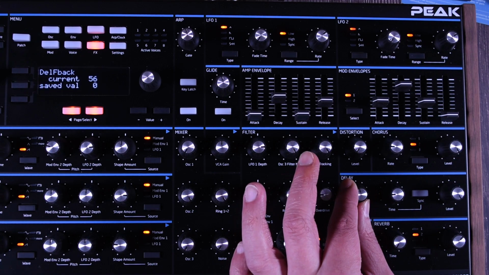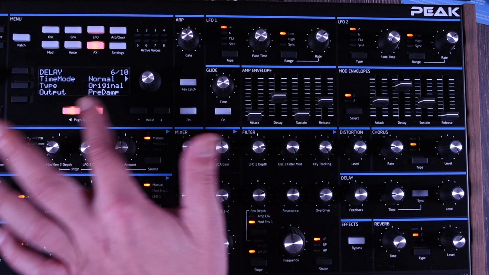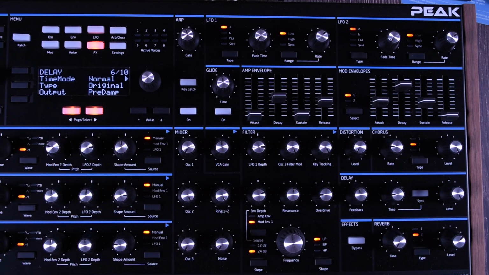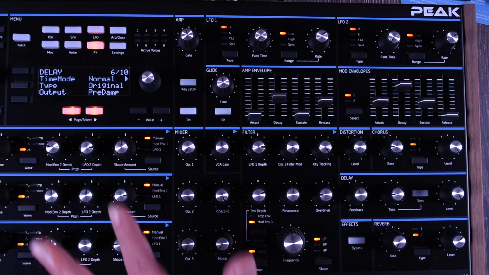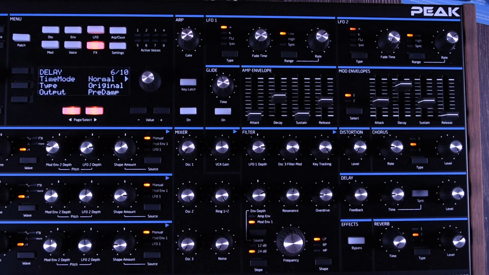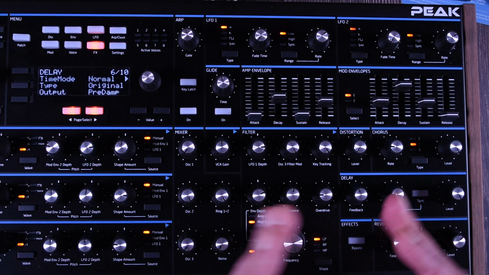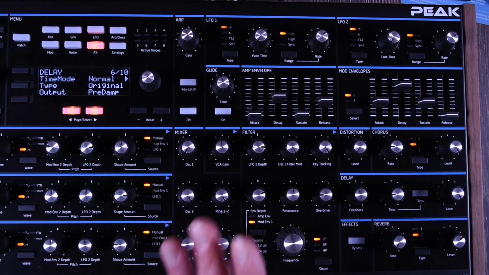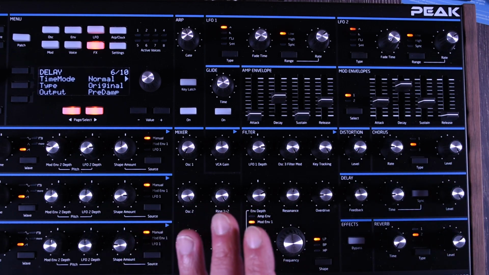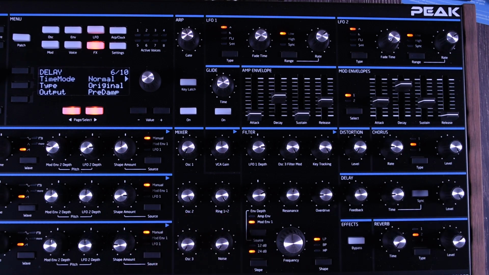And maybe a little bit of feedback. And I'm going to stay on normal time mode. Now, behind the scenes, when you change the modes right here, it does something that old delays did, which they decided was the only way to get longer times: they stretch the sample rate. When you stretch the sample rate, it will make the delay longer.